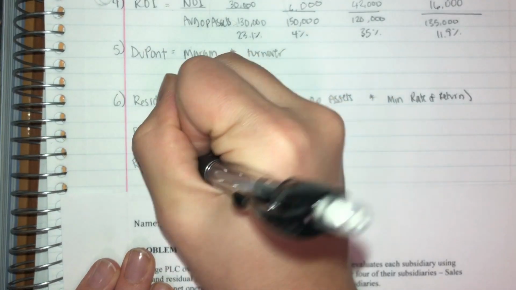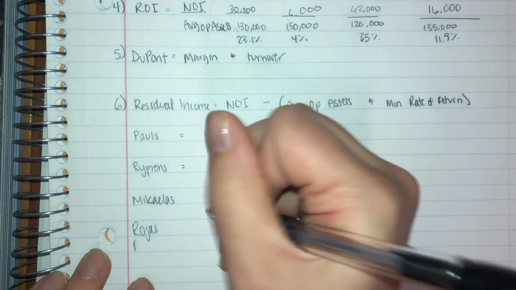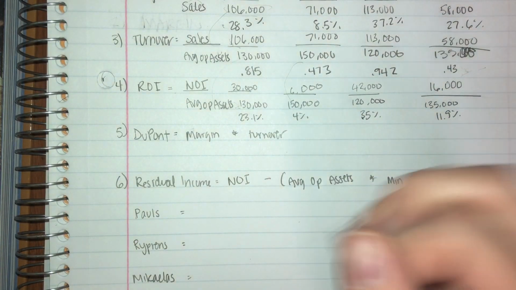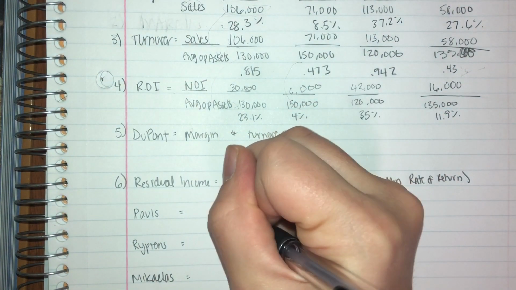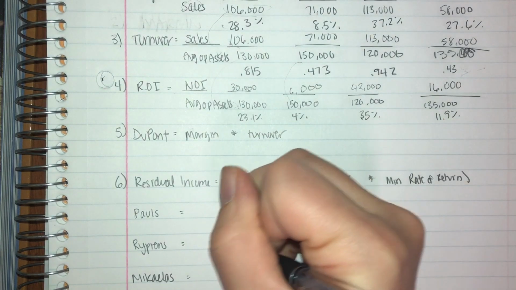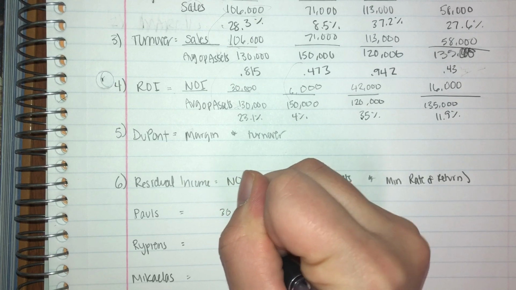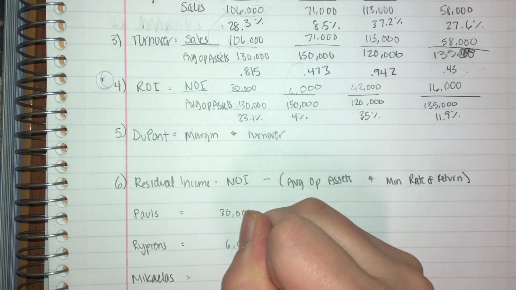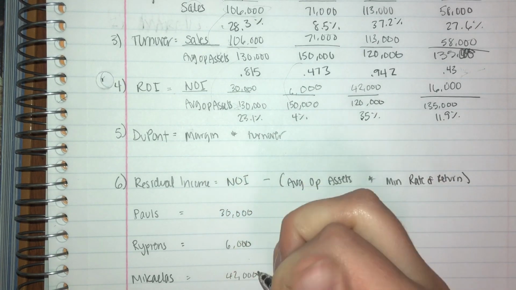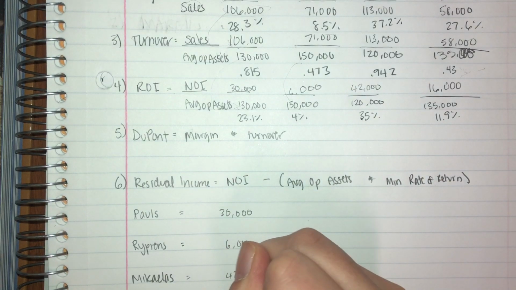I wrote down all of these people, and I'm going to go through and write their NOIs in. So 30,000, let's see, we have 6,000, 42,000, and then 16,000.